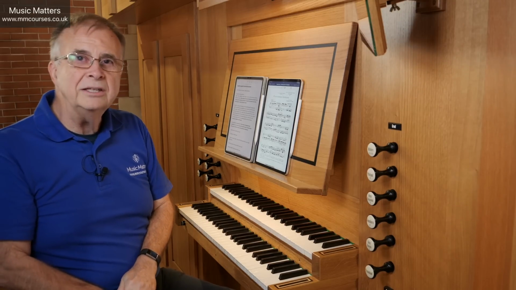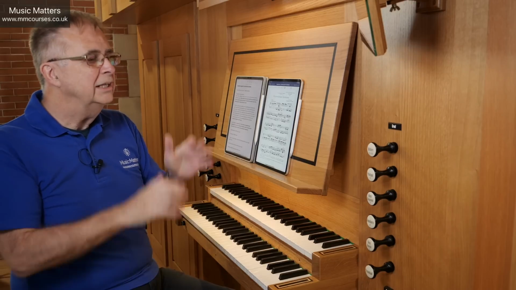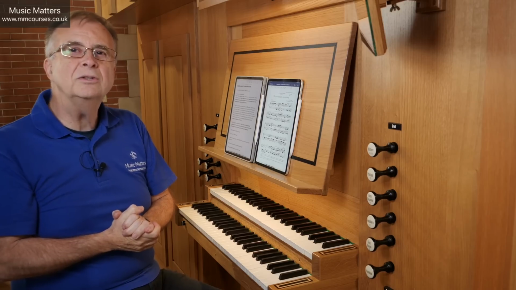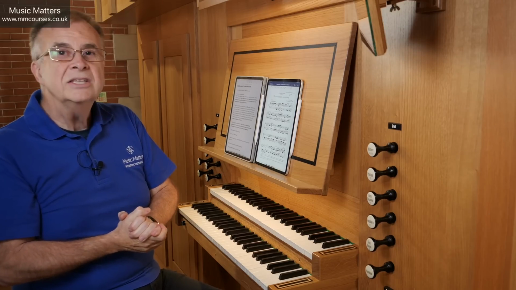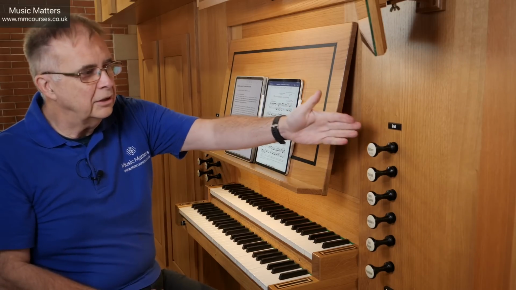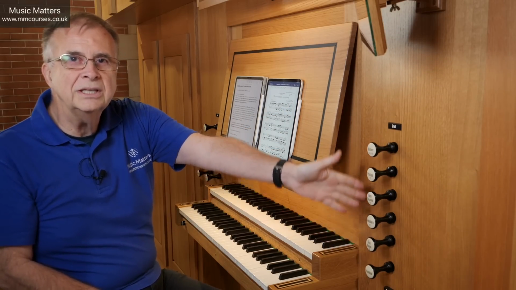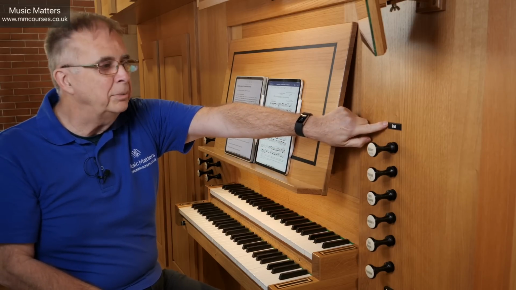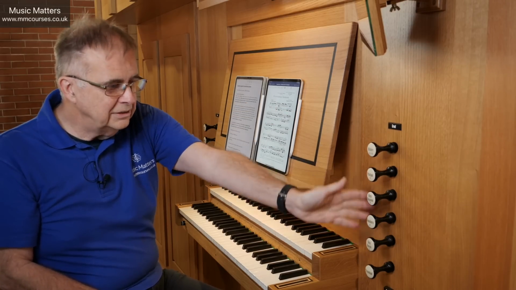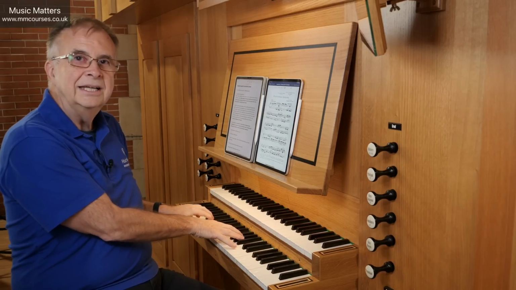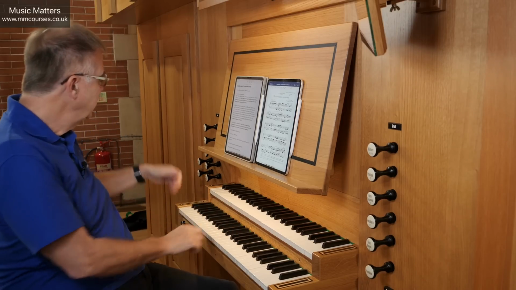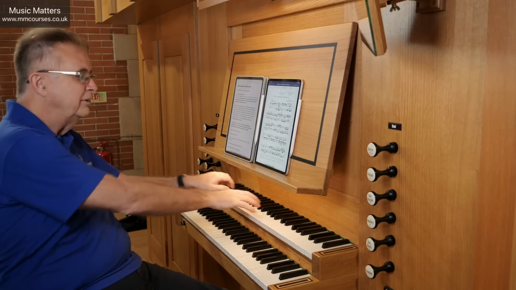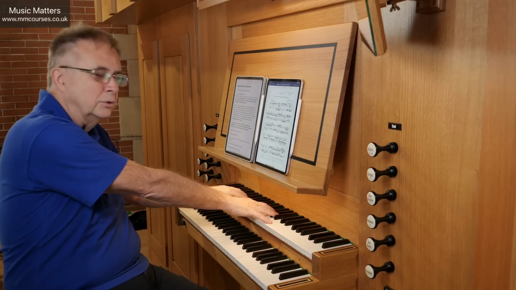But you'll also find that when you're looking at the stops, each group of stops is associated with one of the keyboards. You'll notice on this organ that all the stops on this side that we can see at the moment have this word Great written above them. So all of these stops are affecting this lower keyboard, whereas the stops on the other side here are all affecting the upper keyboard.